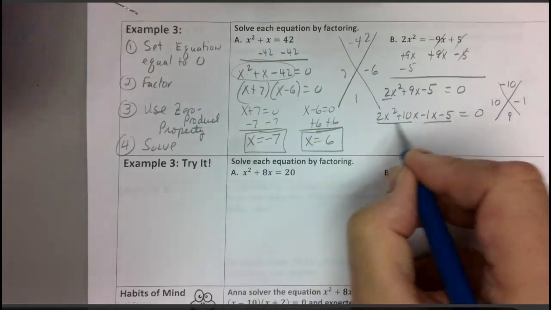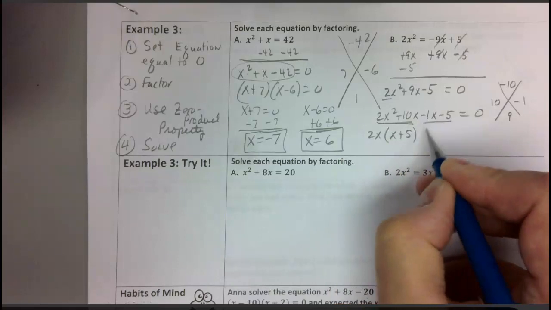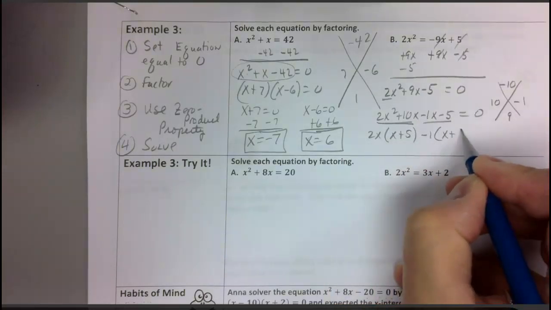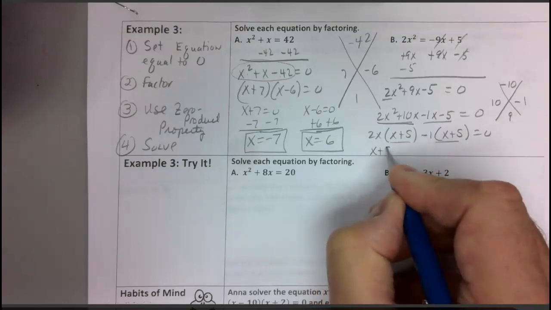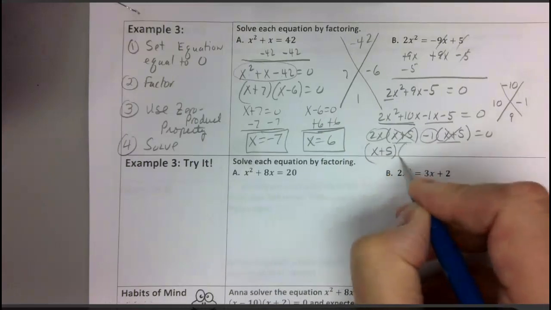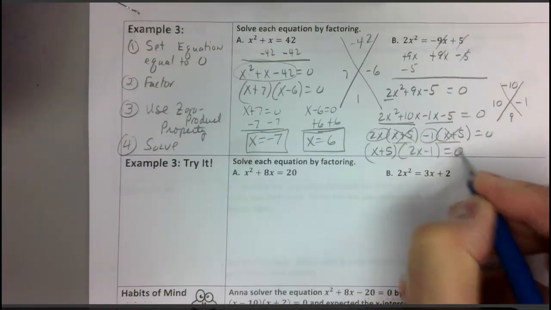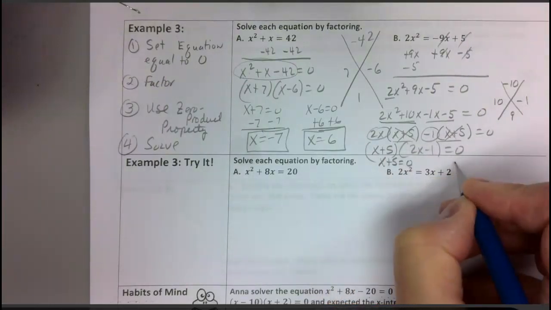So I can take a 2x out of this one. That gives me x plus 5. And I can take a -1 out of this one. It gives me x plus 5. These two better be the same, and they are. So I pull those out in front. And then what's left over are these two. So it'd be 2x minus 1 equals 0. And then I set each one of those factors equal to 0.